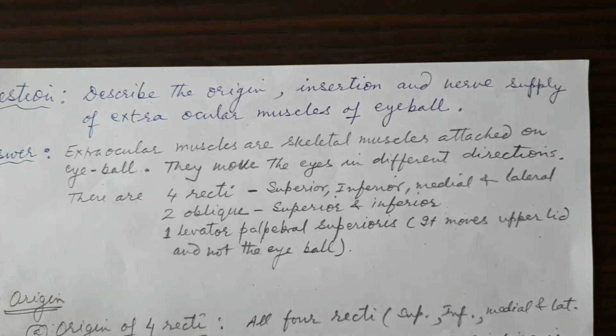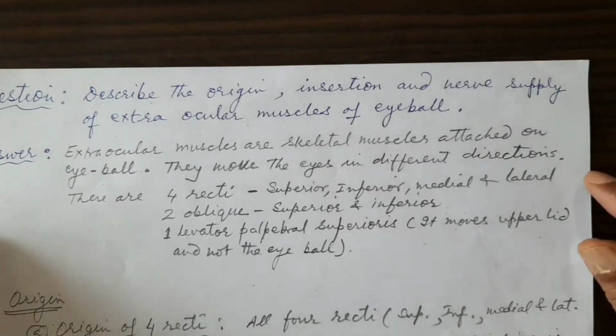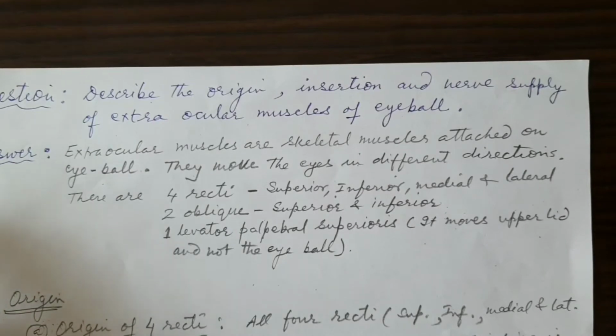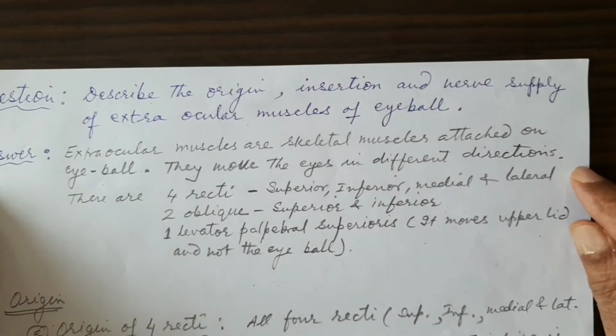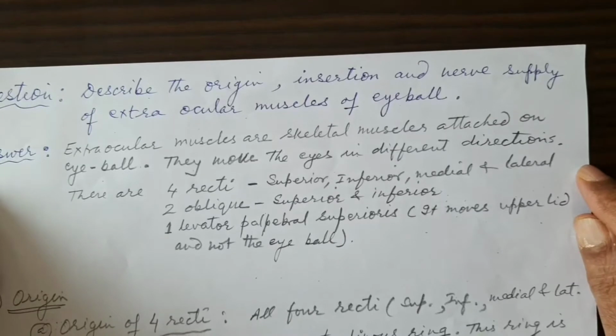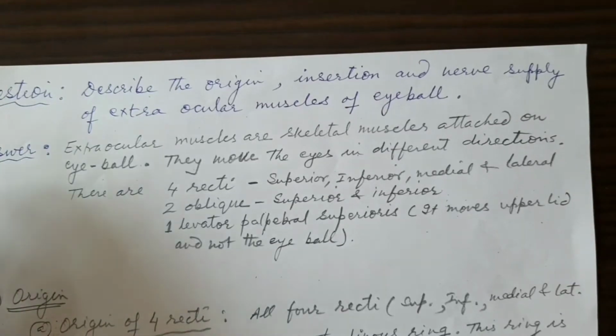But in the orbital cavity there is also one more muscle, besides these six muscles which move the eyeball, which moves the upper eyelid. Though it is not an extraocular muscle, it is usually taken along with the extraocular muscles because it is in the vicinity of the other six muscles. Now, there are four recti.